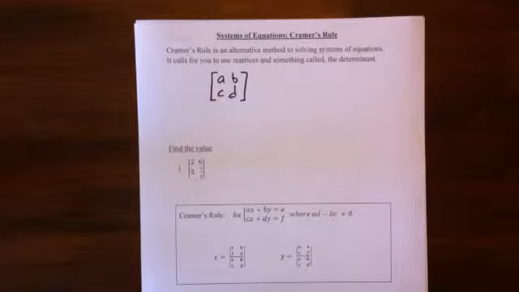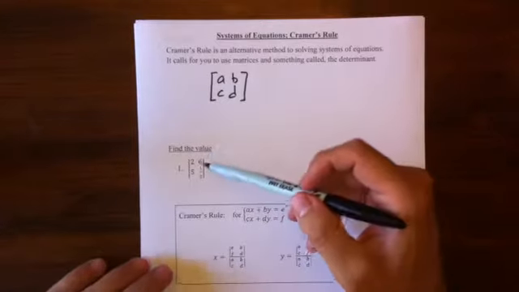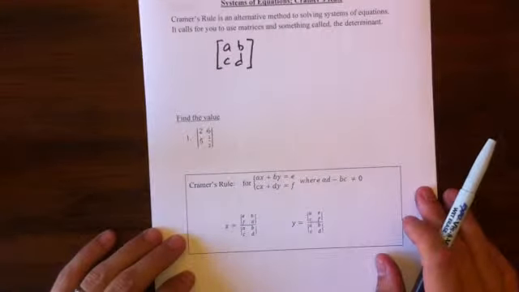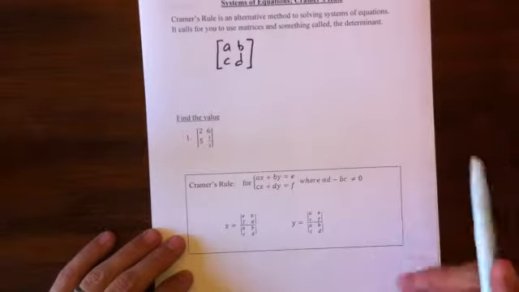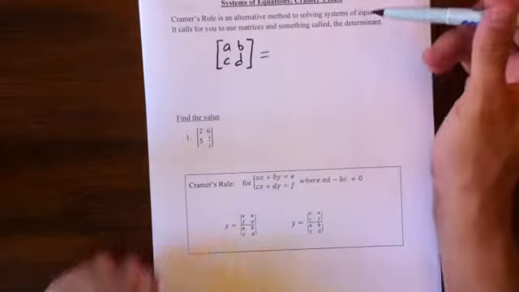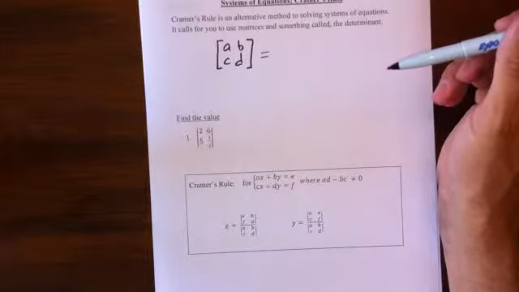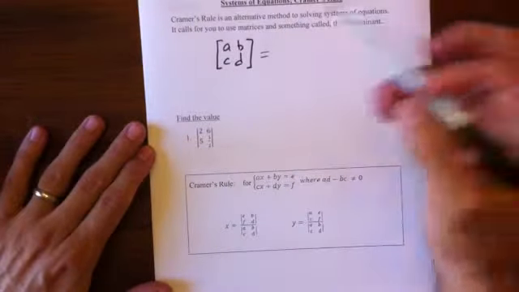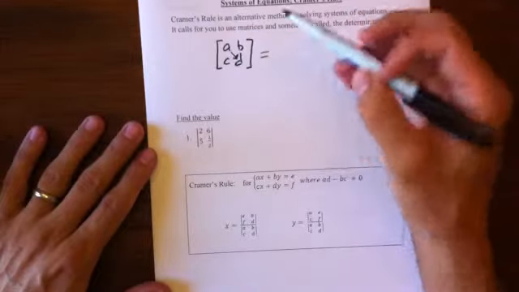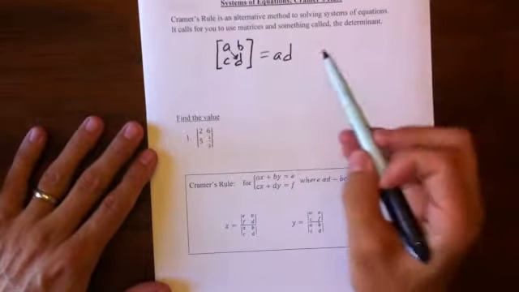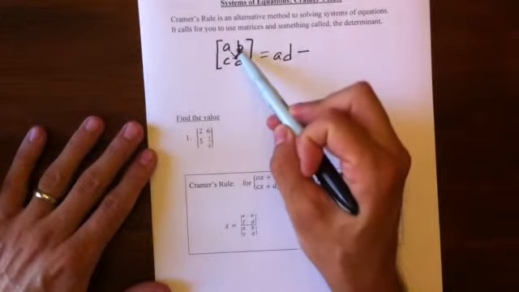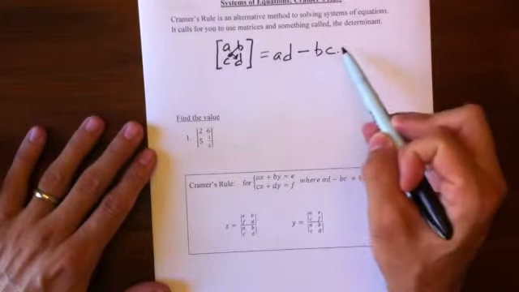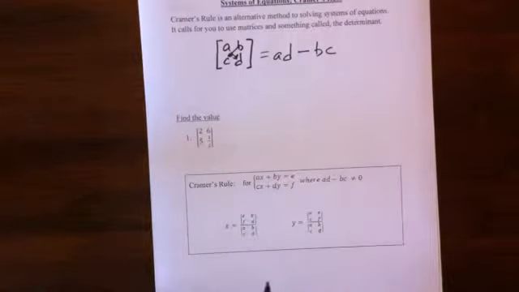Now, matrices have values to them, and we're going to talk about this thing called a determinant. A determinant is simply the value that we get from something like this matrix here. And the way you solve a matrix, at least for us, because there's a lot more to it than what we're going to talk about, is you simply multiply a diagonal, so A times D, then subtract, and then do B times C. And that will get you what we call the determinant.